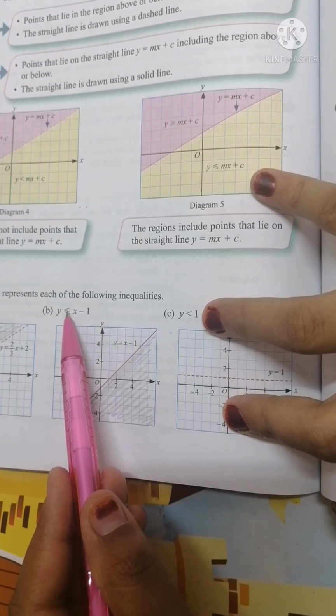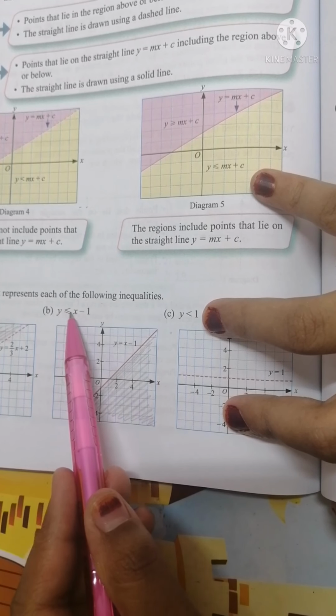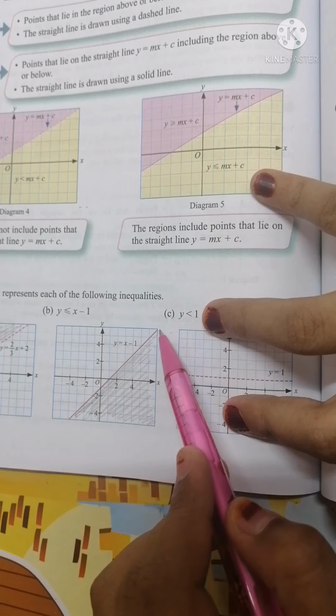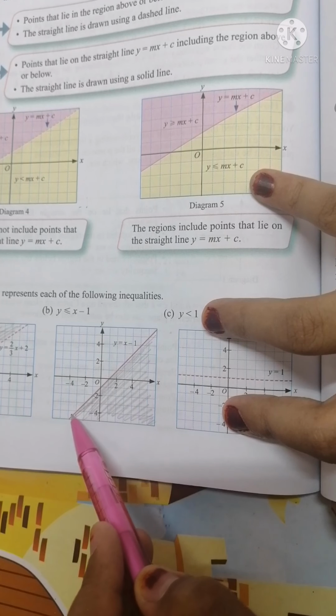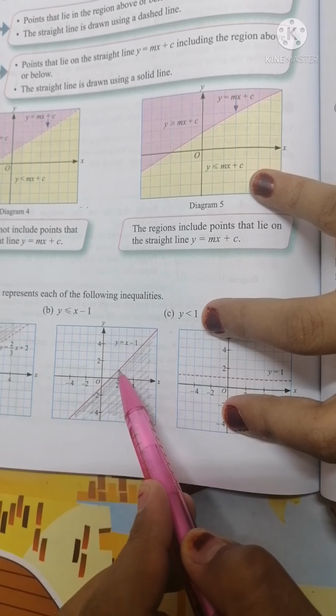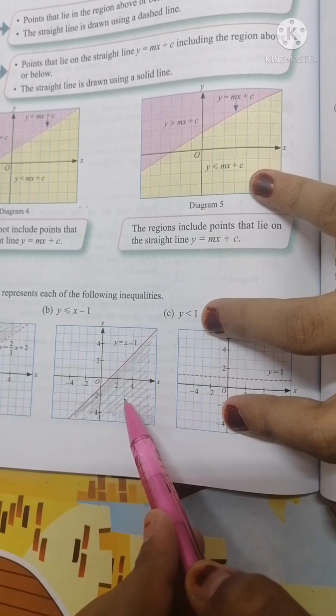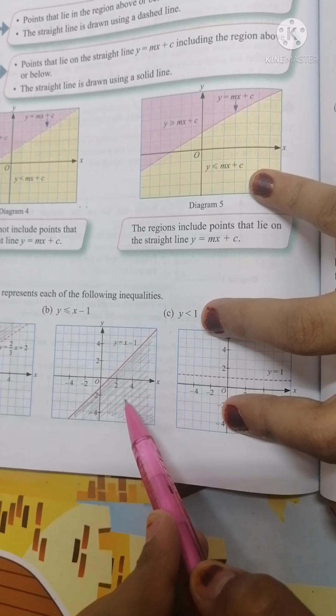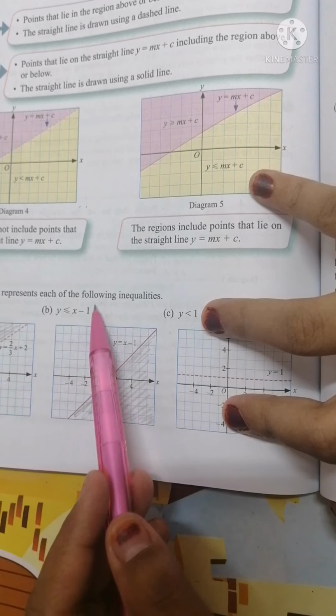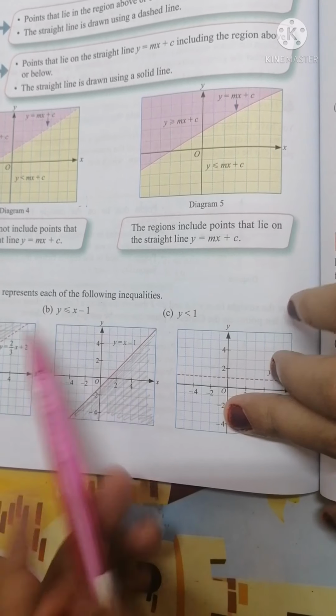Now you look once again at the symbol, less than or equal to. So it means that it is the solid line. It means that the points that lie on the straight line and the points that lie below the straight line also satisfy these linear inequalities.